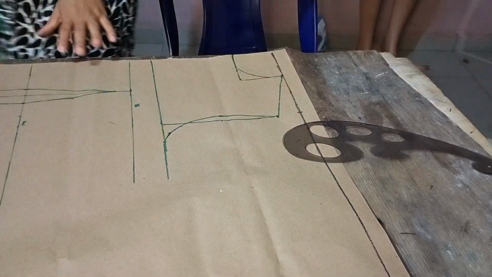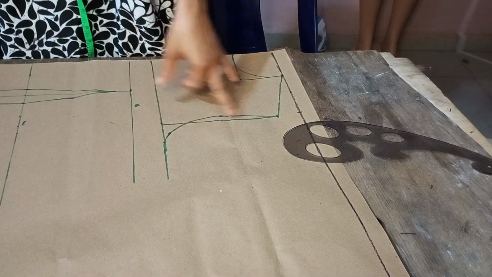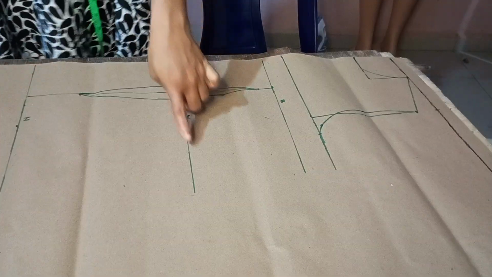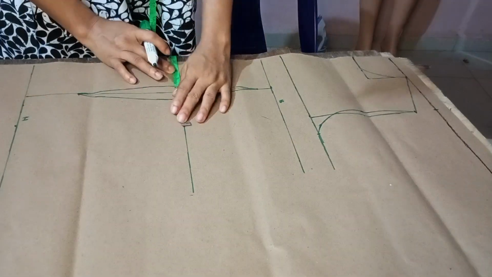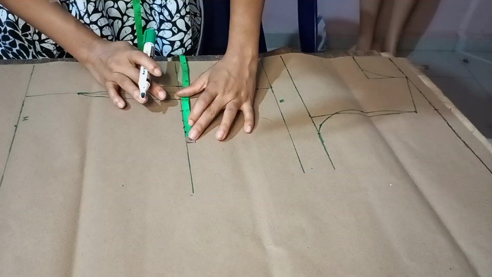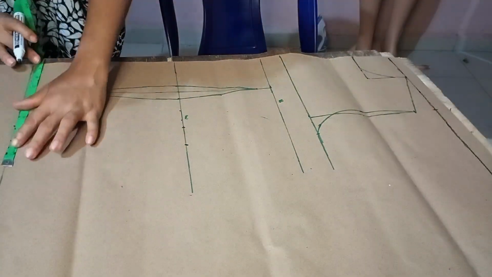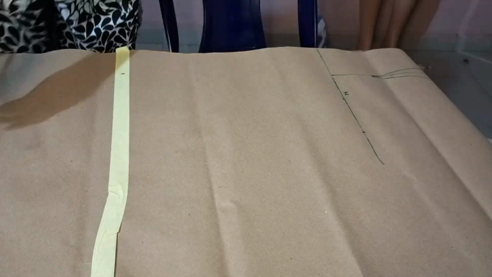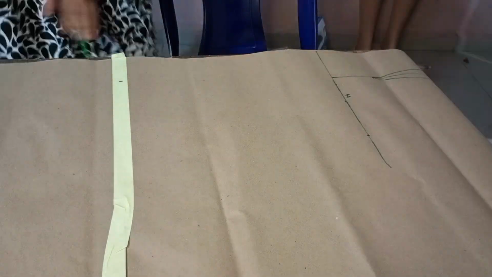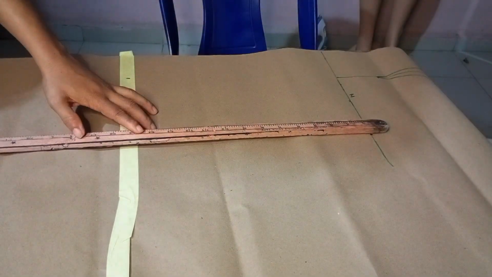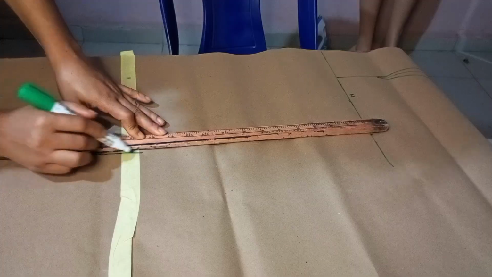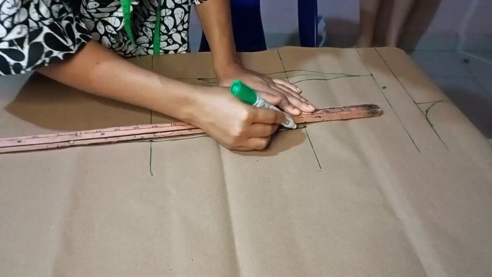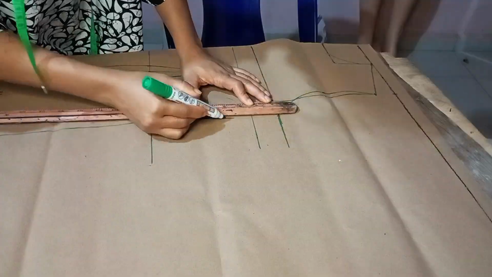So this is what it looks like after we are done drawing the armhole. So we're just going to go ahead and take our waist measurement divided by 4. Then we're going to replace the dart intake, and then we're going to take our hip measurement divided by 4, and then we're just going to go ahead and mark it. And then you're going to replace what you have on your hip. You're going to take it to your knee line, and then you're going to mark it, and then you're going to join the point together just as you see me do.